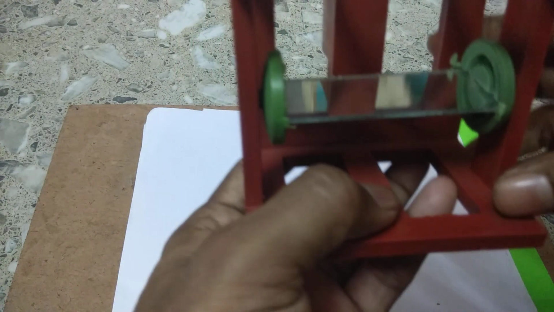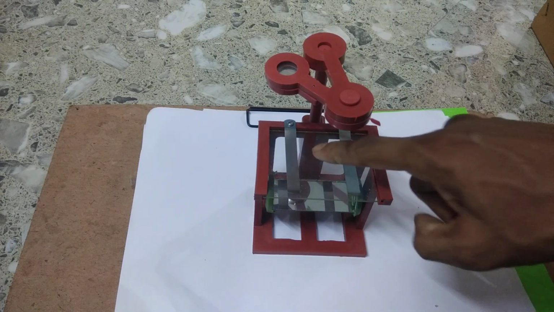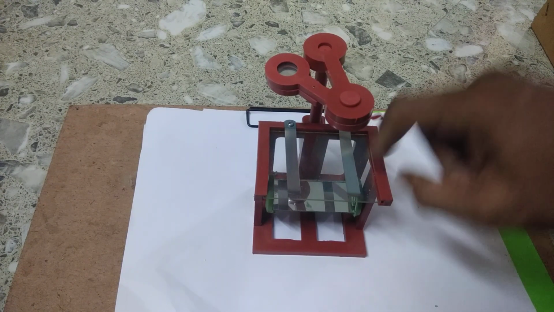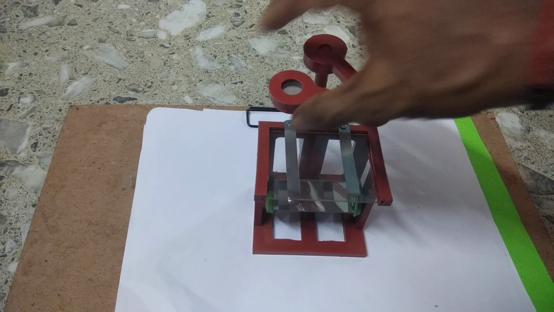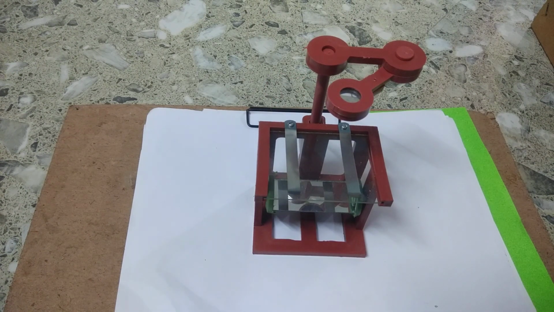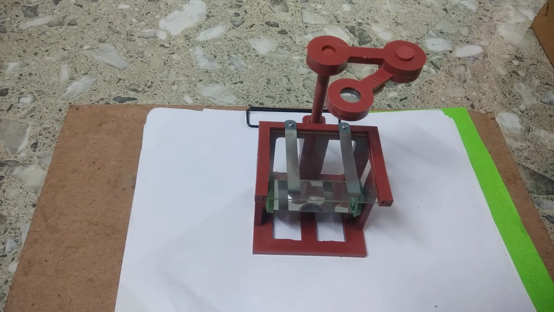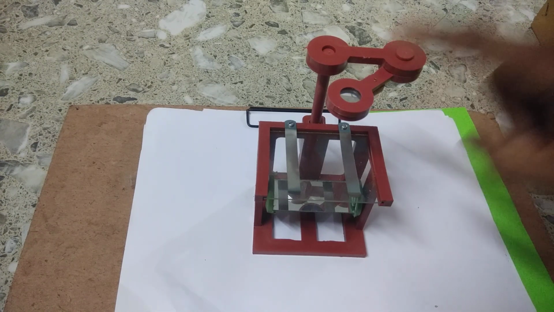Now we will see how it works. This is a simple microscope, or what we call a dissection microscope, right? We can put anything here and examine it with the help of this lens. Let us examine with this dissection microscope, or simple microscope, because it has only one lens, right?